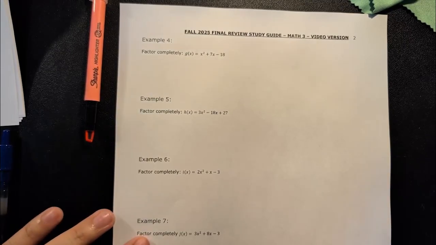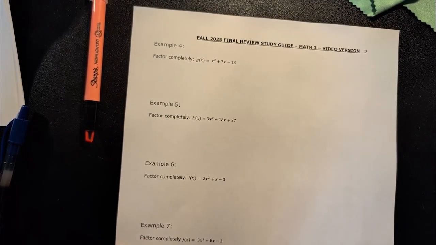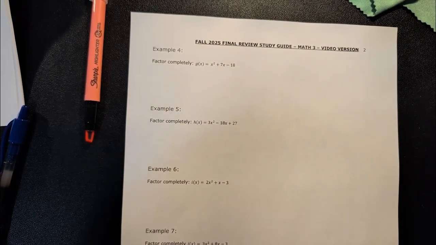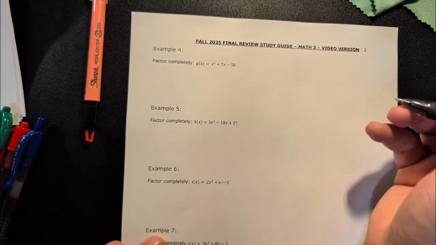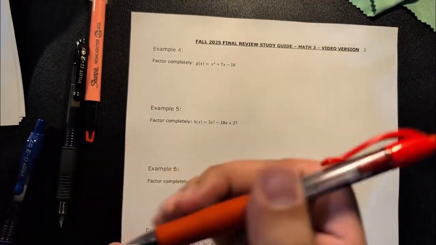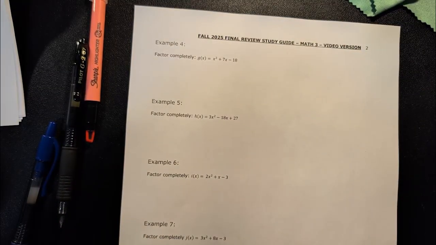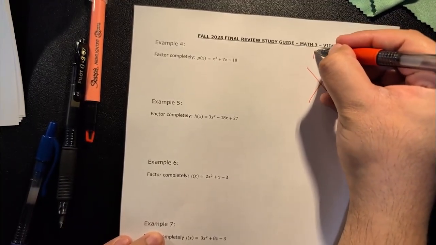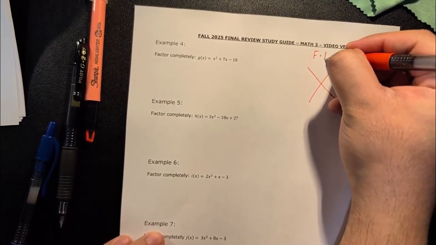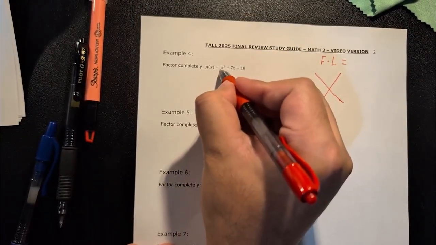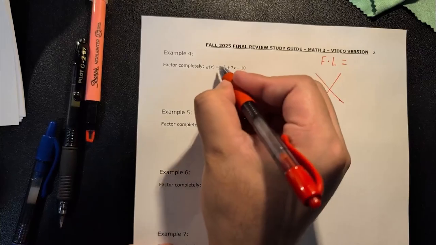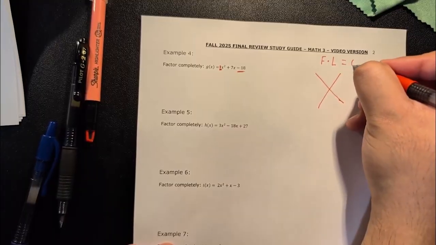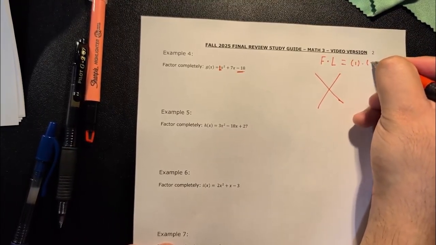Okay, example 4, factor completely g of x, x squared plus 7x minus 18. Here is where we're going to have to recall a bit on how to do factoring. So we're going to use the diamond method. We draw a big giant diamond, and the top is always going to be my first times my last. My first is our leading coefficient, so this is an invisible 1. And our last term is this negative 18. So it's going to be 1 times negative 18.